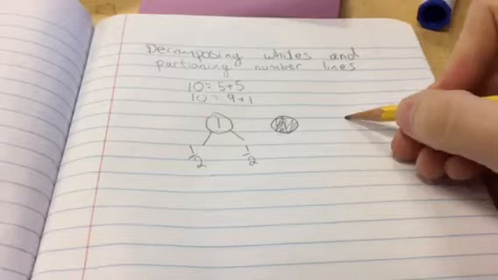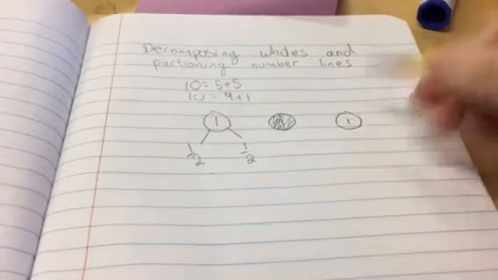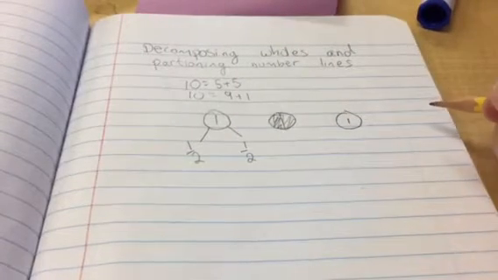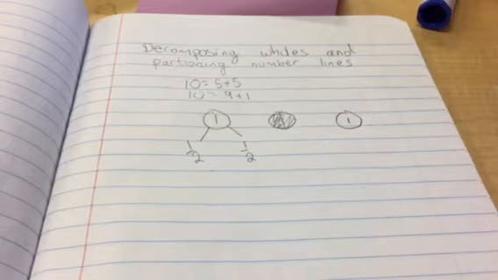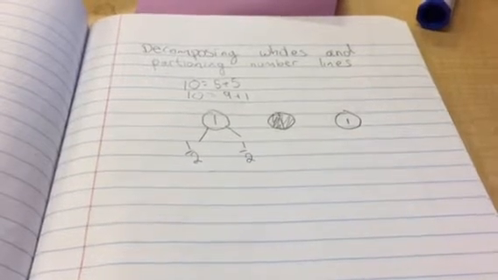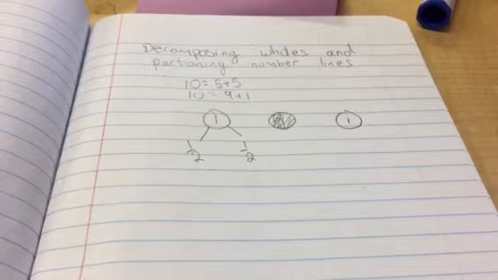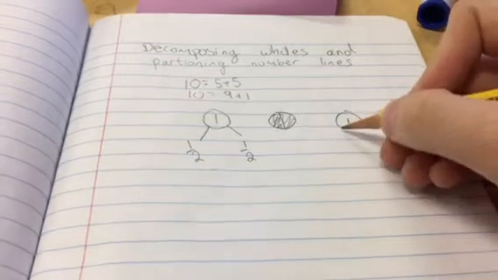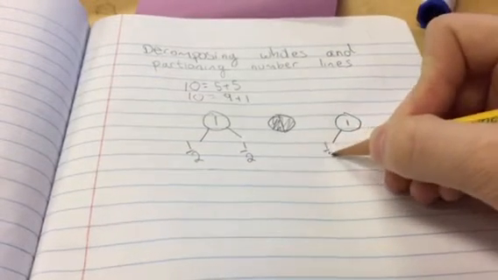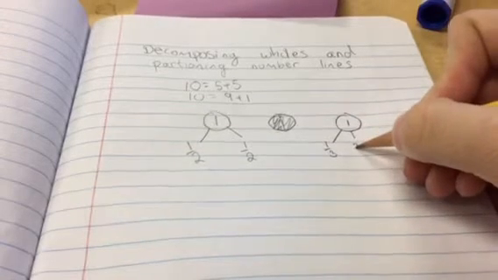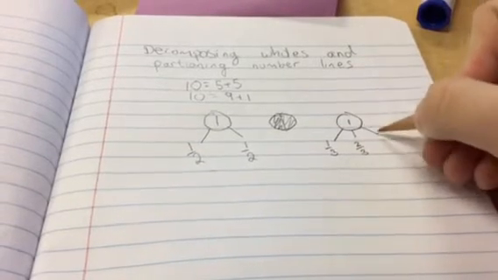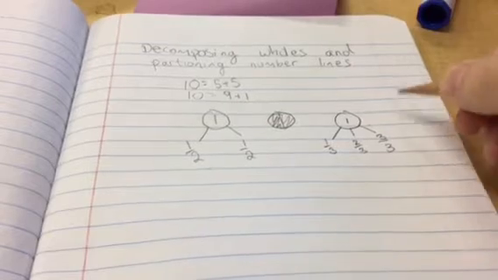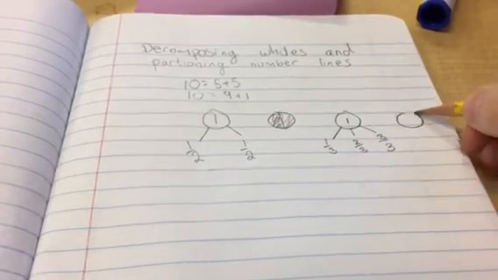What about, I want to decompose one whole into thirds. How many thirds do you think it would take to equal one whole? If you said 3/3, I think you may be right. Let's see. 1/3, 2/3, 3/3, and a graphic representation here.